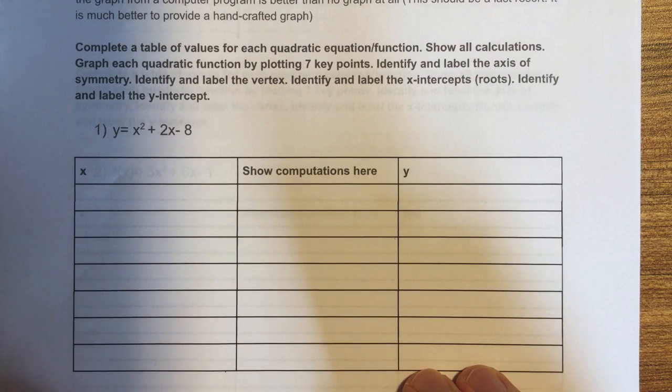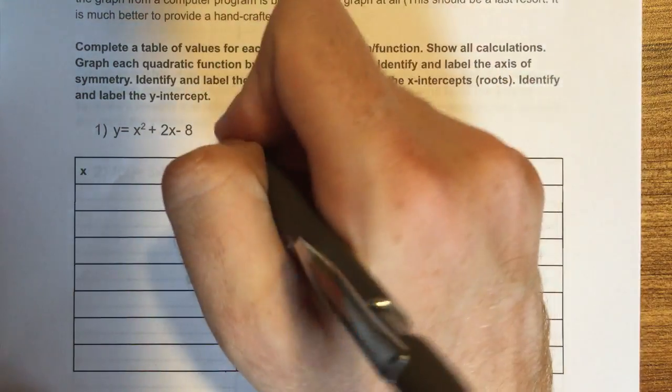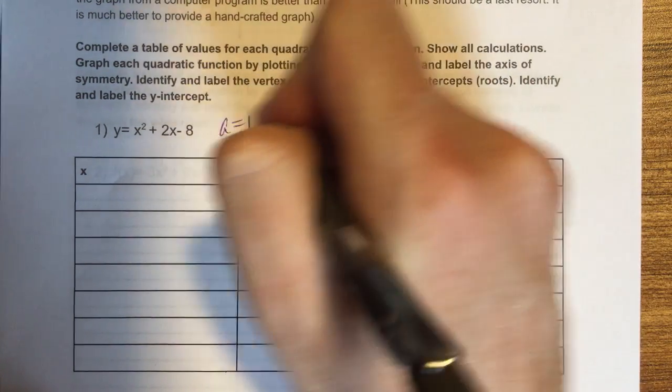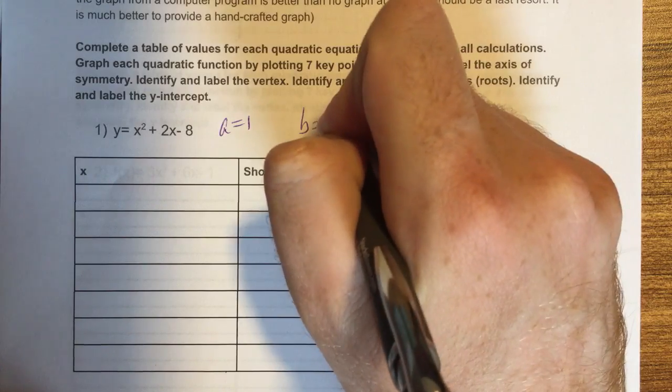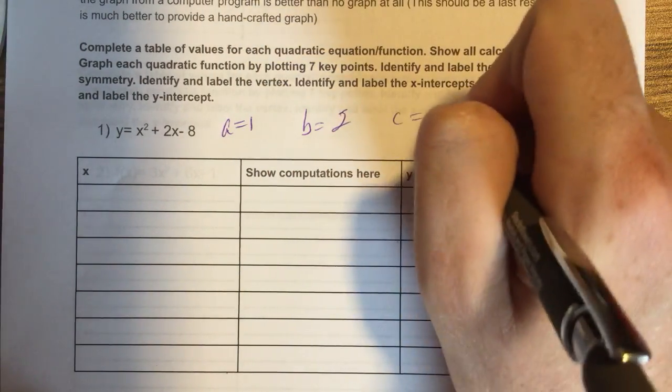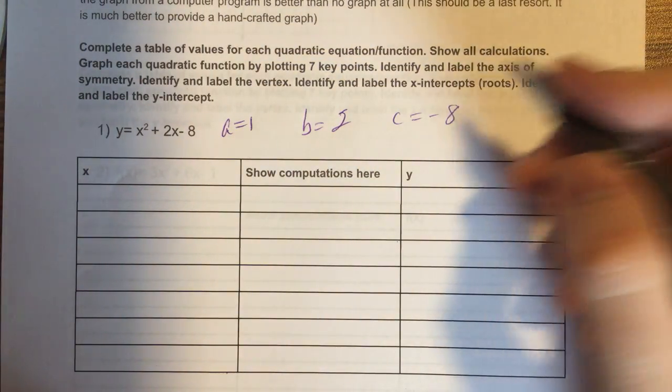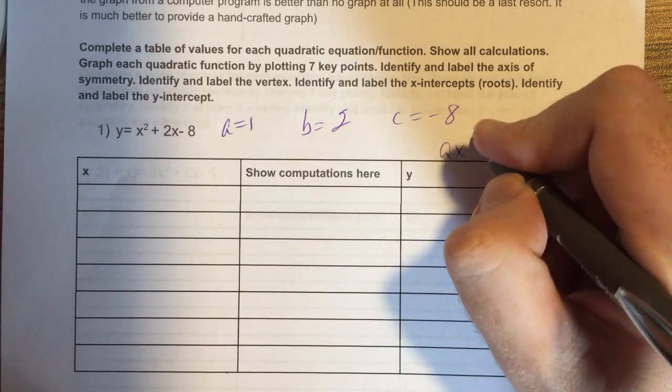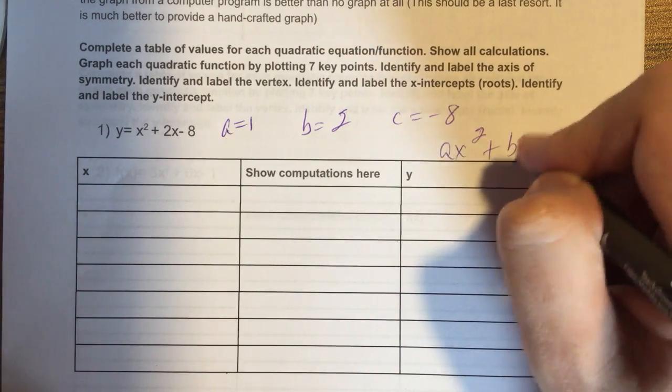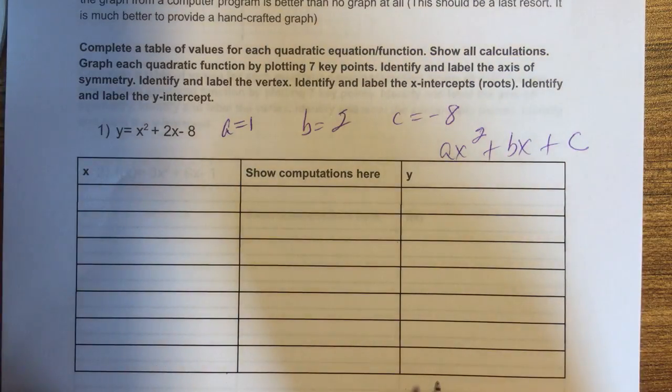We have the equation y equals x squared plus 2x minus 8. First thing to realize is that a is equal to 1, b is equal to 2, and c is equal to negative 8. And that's stemming from the standard form of a quadratic equation, which is ax squared plus bx plus c.